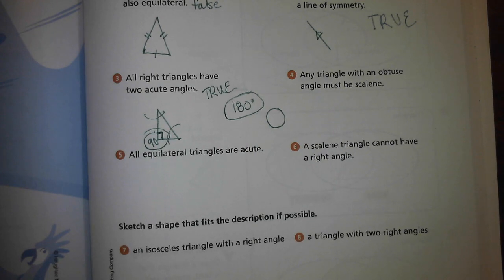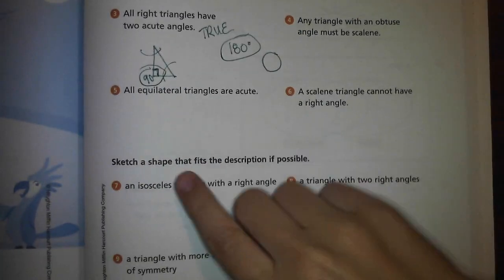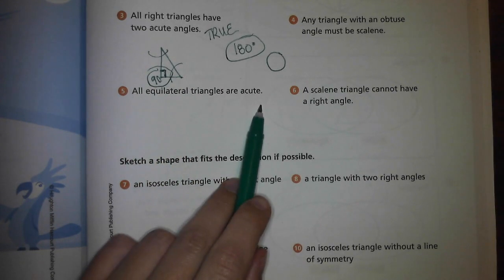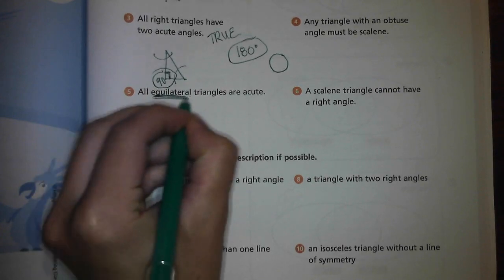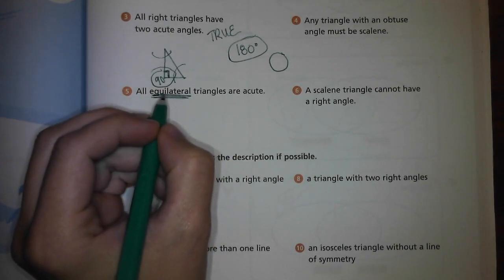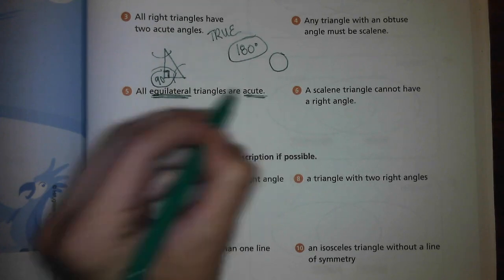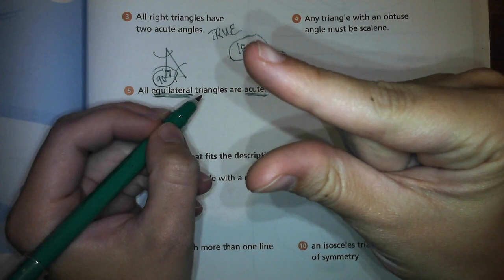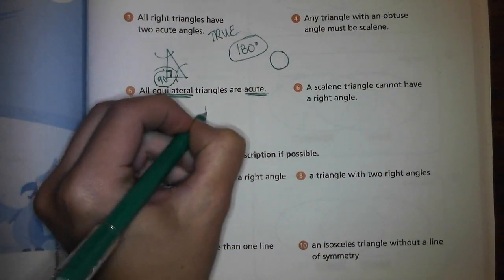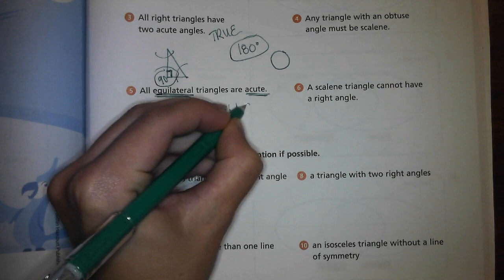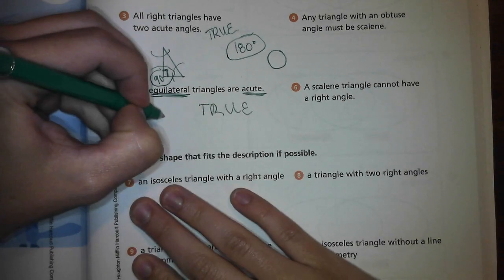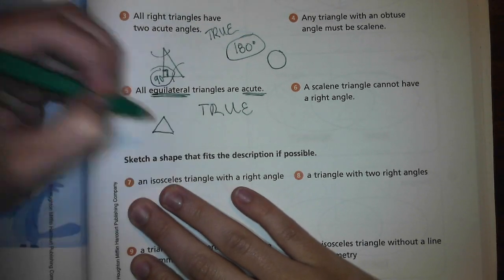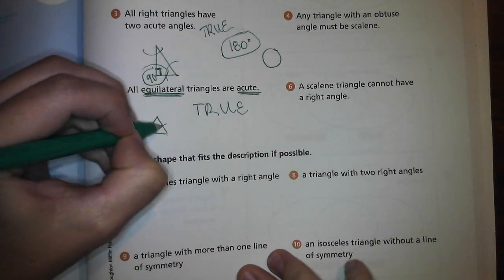Let's do this one here. Last one right here. All equilateral triangles are acute. So an equilateral triangle is a triangle with equal sides. Acute triangles are triangles that have all three angles smaller than 90 degrees. That is true. Because if you have to have them the same length, let's pretend these are all the same length and my drawing is perfect.